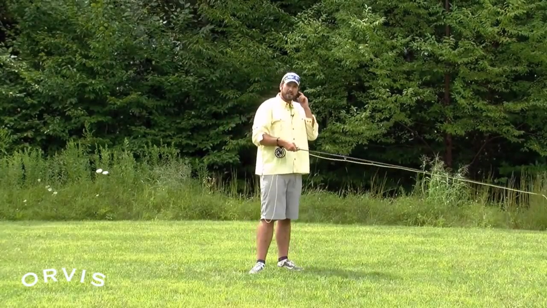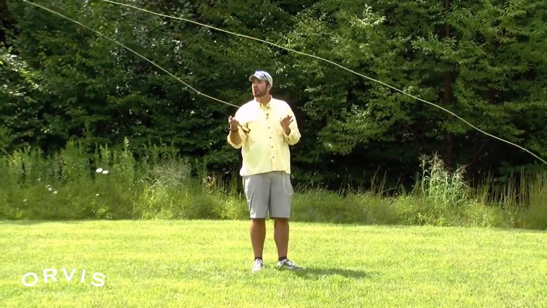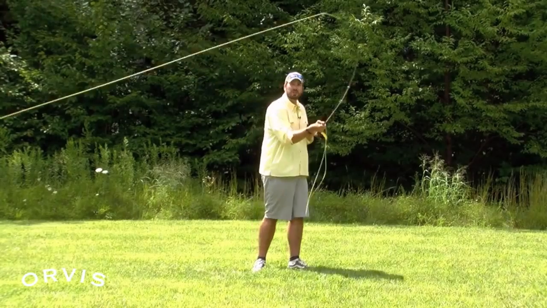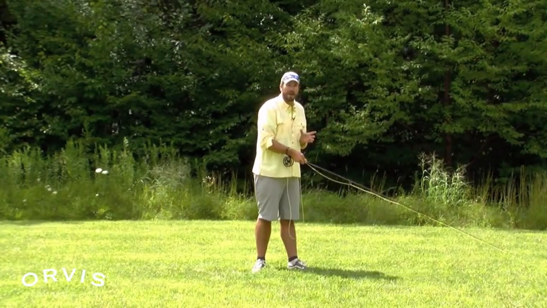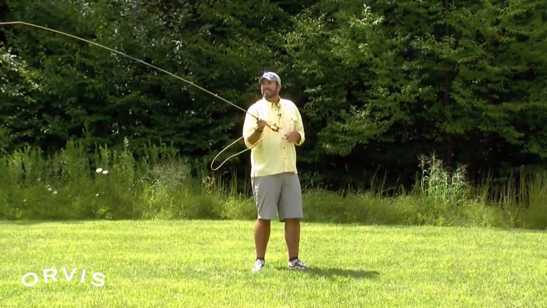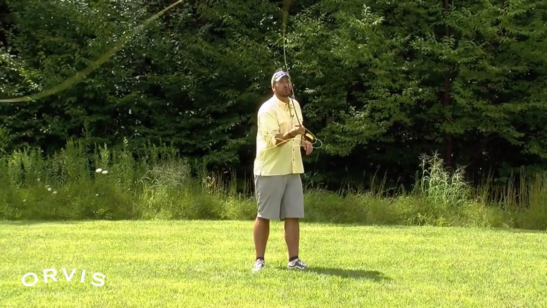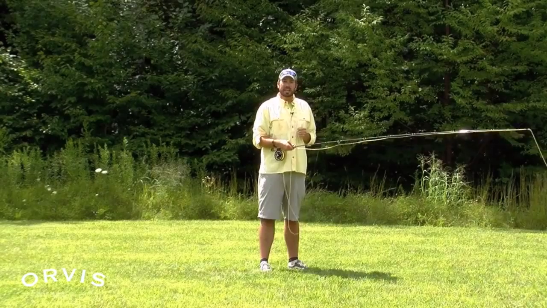So let's think about this basic cast. We want to make a smooth acceleration to an abrupt stop. That's going to get the line to jump out behind us. Then again, a smooth acceleration to a stop on the forward cast, then we can lower that rod right back down. If we interrupt that cast by either too short of a casting stroke, too much power, or a punch, if you will, that's going to cause those tailing loops.